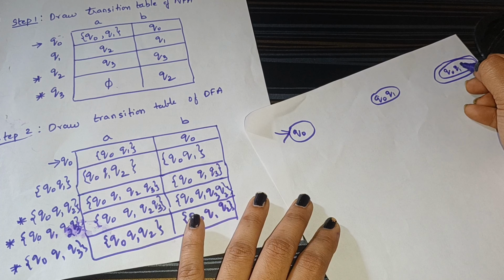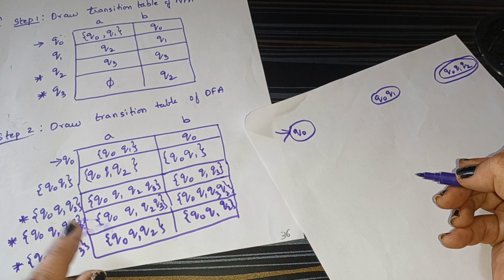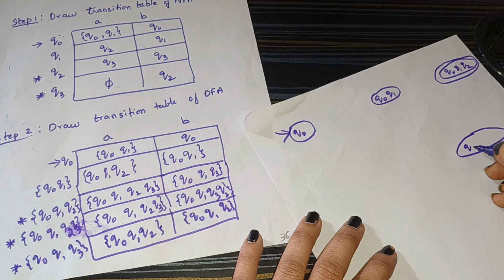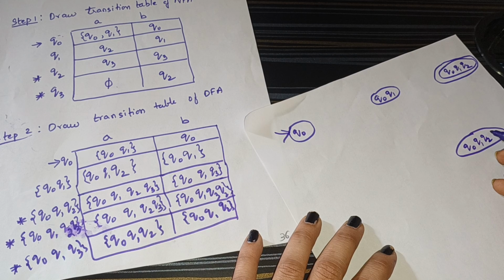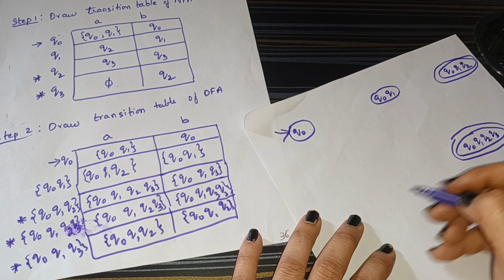And next we have Q0, Q1, Q2, Q3, which is also a final state.